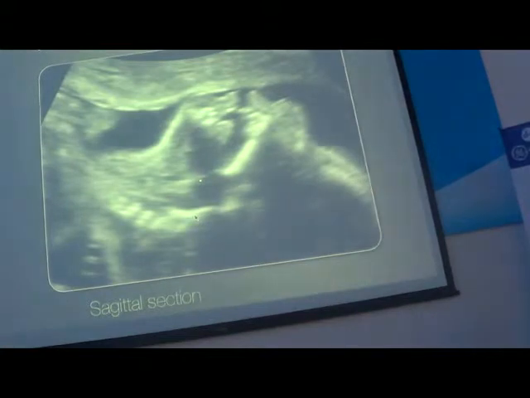So what you have to do, you have to put the head of the baby in this position. The head is on the back. And if with the 2D, you can see the palate like this, you can do a 3D volume and you can work with this volume.